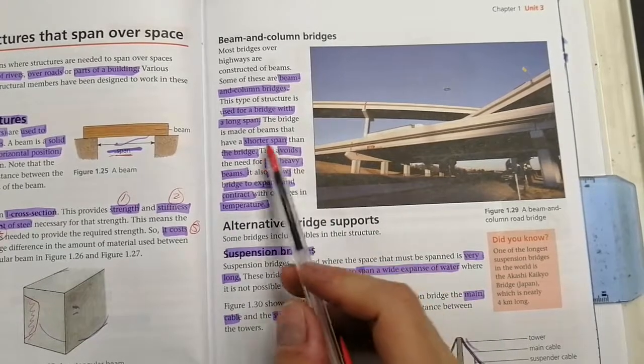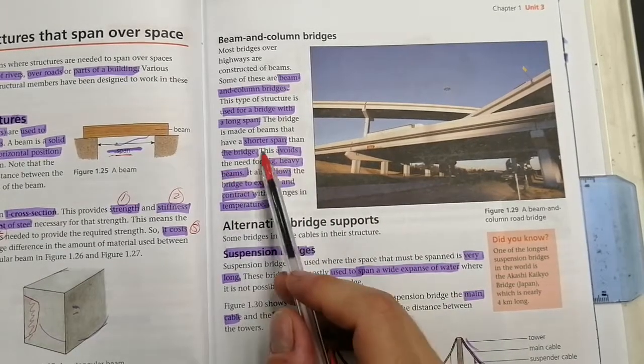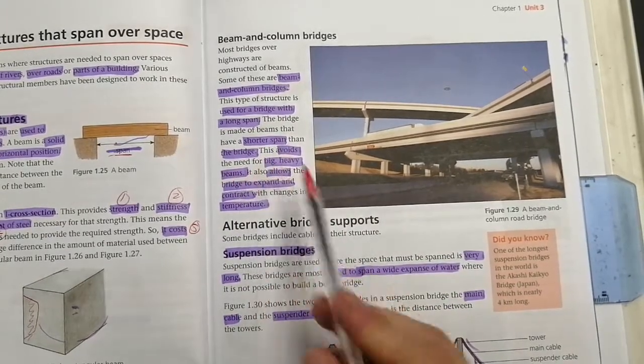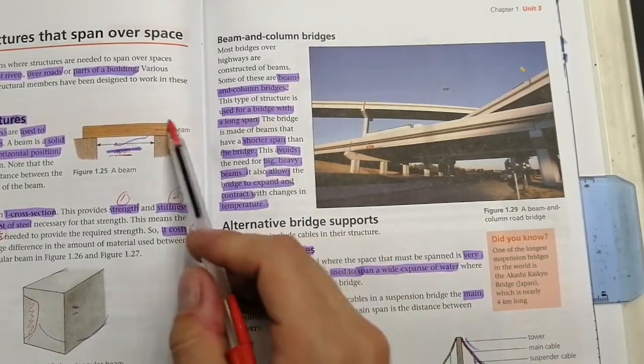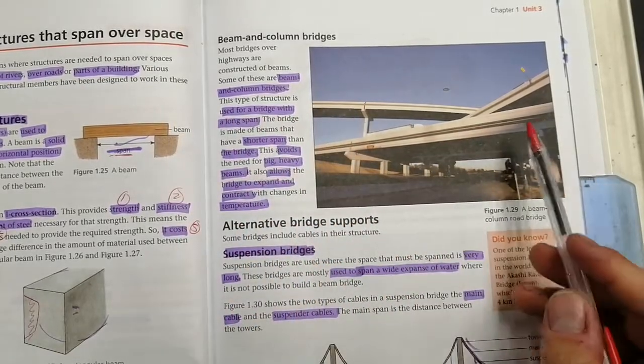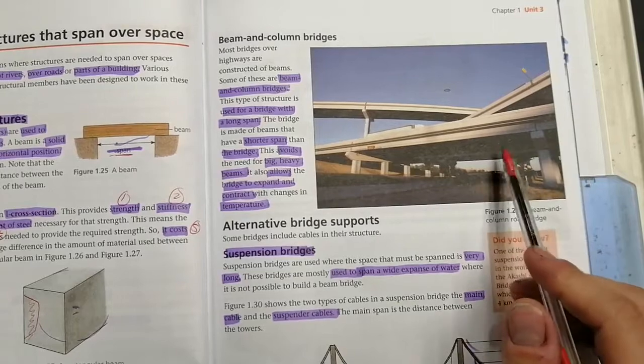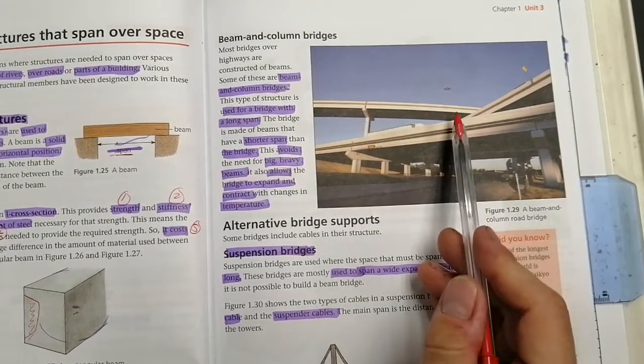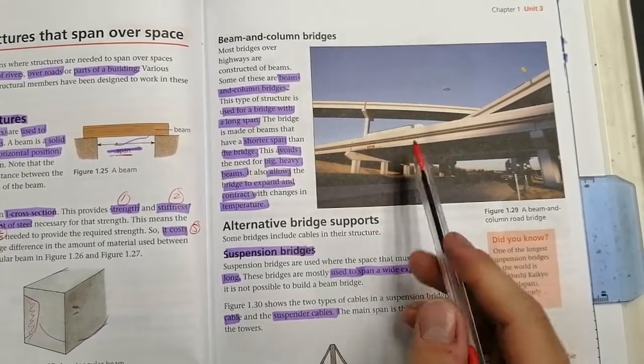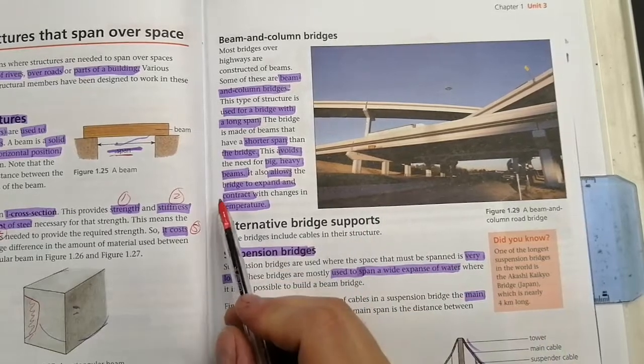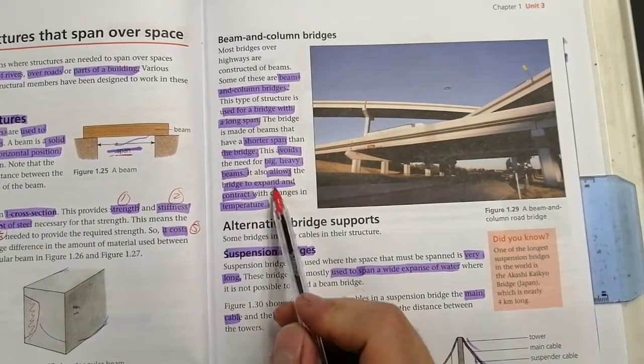And it says right over here a shorter span in the bridge, and this avoids the need for big heavy beams. Because if the whole thing was one giant long beam, then it would be very heavy and almost impossible to move. And since it's sectioned in little parts, it's easier to move around. So it allows the bridge to expand.